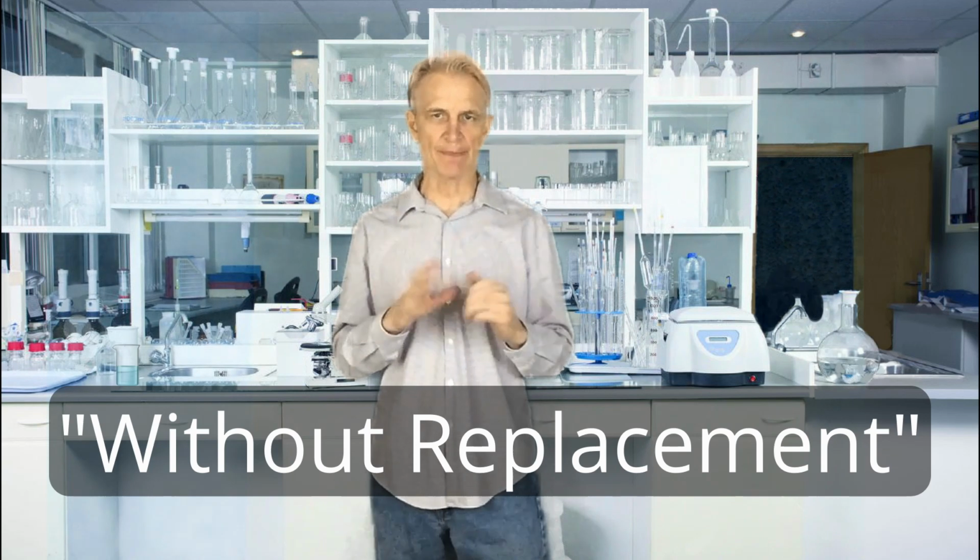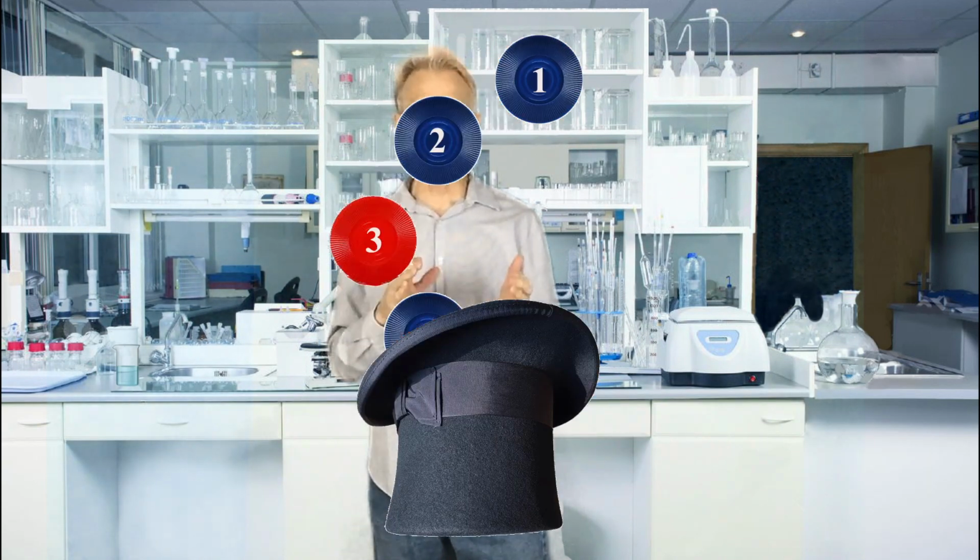Now let's look at a without replacement example in the form of the hat with chips. Remember, we have a red chip labeled 3 and the other 5 numbers were assigned to the blue chips. Now if we choose a chip from the hat and it happens to be a blue chip 5 and we don't put it back into the hat, that's without replacement.